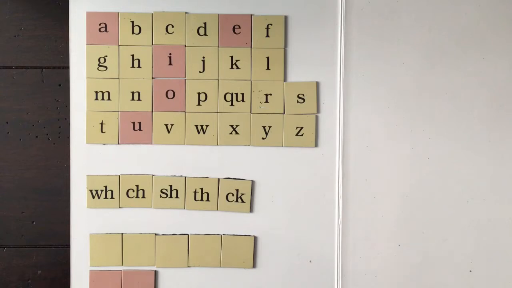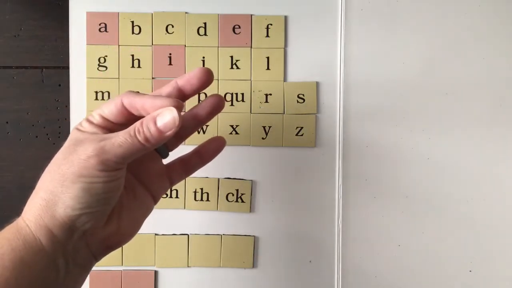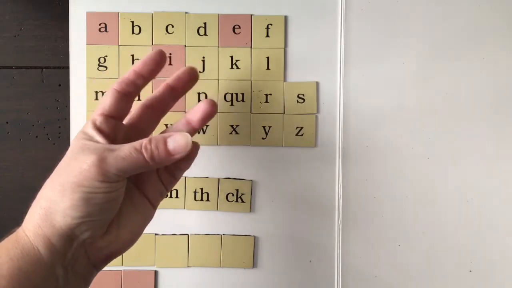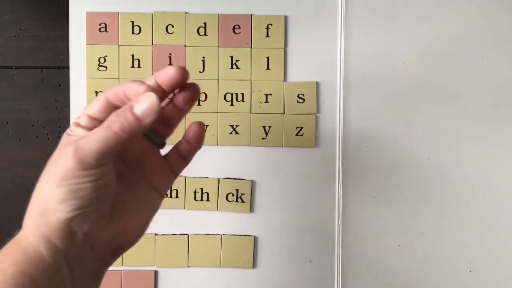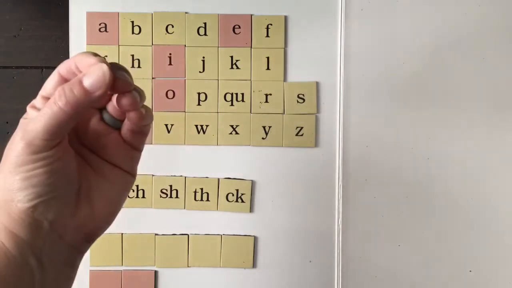Let's test this out. All right, let's tap out the word milk. At lunchtime, you can choose chocolate milk, white milk, or strawberry milk sometimes. Milk. Get ready. M, i, l, k. Milk.